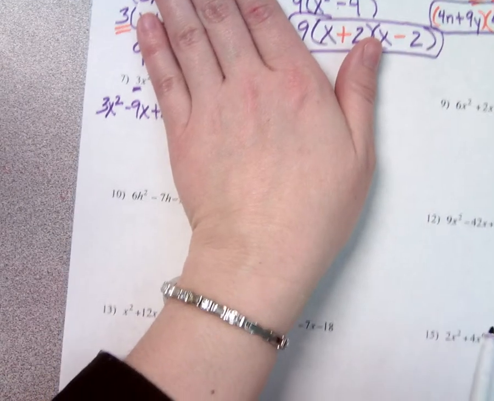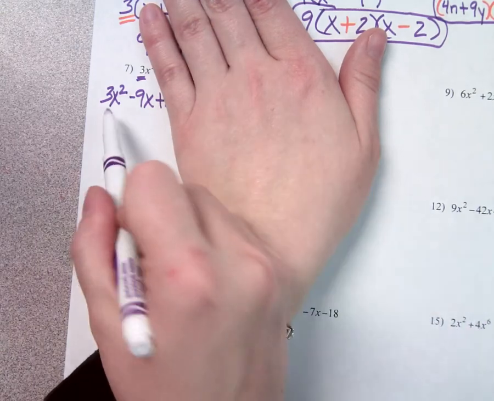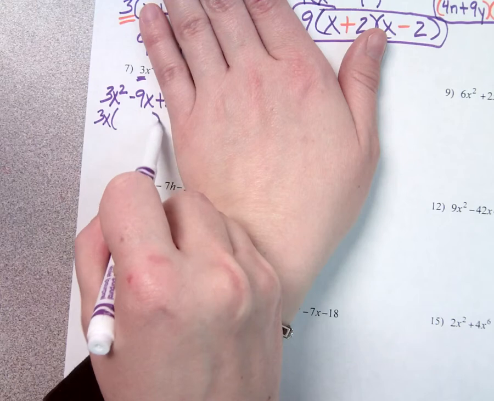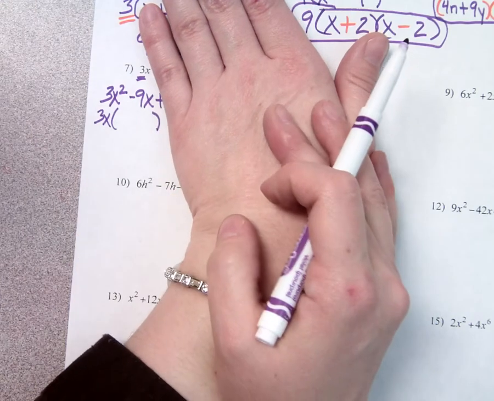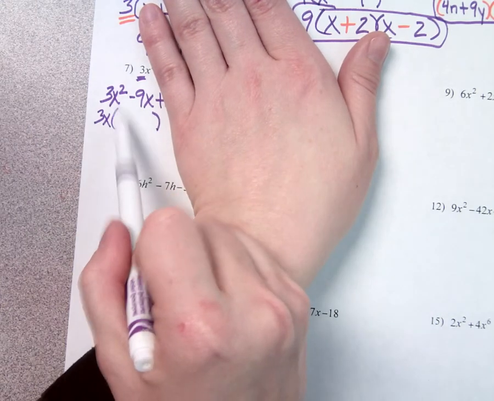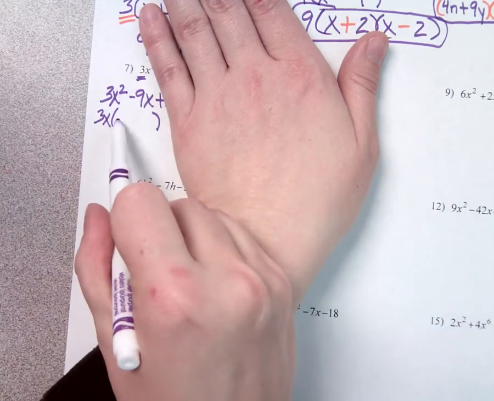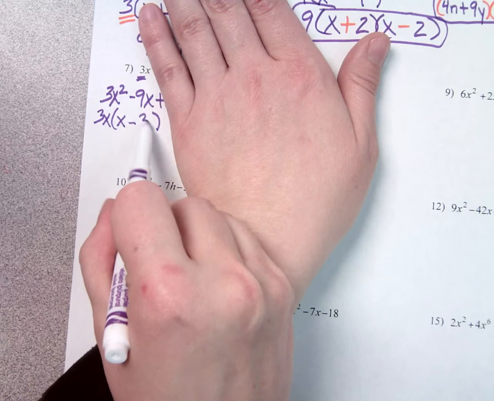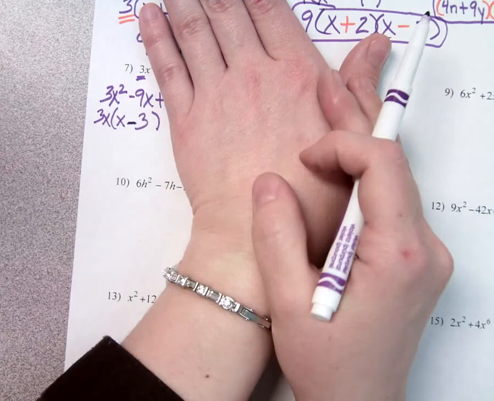What's the greatest thing that goes into 3x squared minus 9x? 3x, because they both have 1x. Every time you have a GCF, you always build parentheses behind it. 3x times what gives it back to you? x and a minus 3.